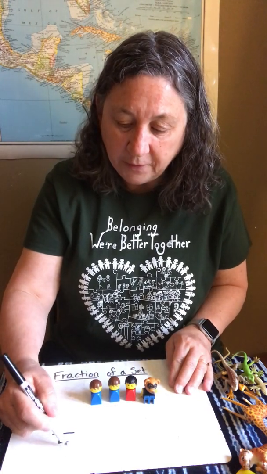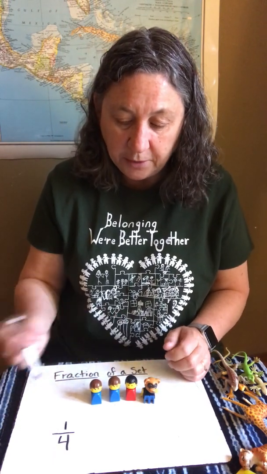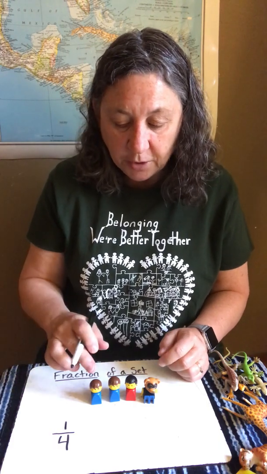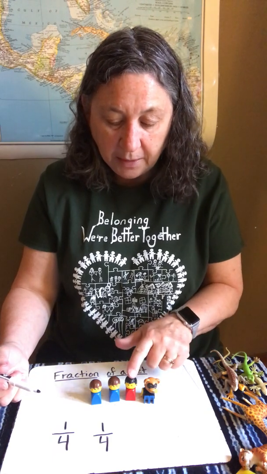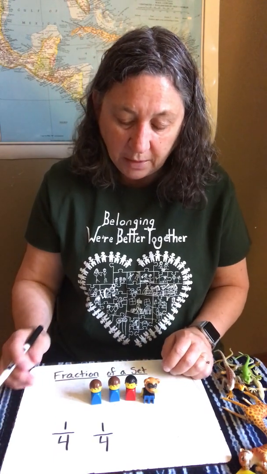And the first thing, you remember what we have to do? To find out how many altogether. 1, 2, 3, 4. So there are 4 in the set altogether. So an obvious question would be, what fraction of this set is not a human? Because we have a little raccoon person here. And we would say 1 out of 4 is not a human. And what fraction of the group has black hair? 1 person out of the 4 people in the set, or the 4 characters, has black hair.